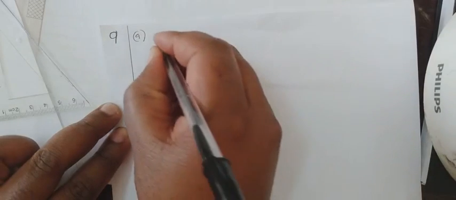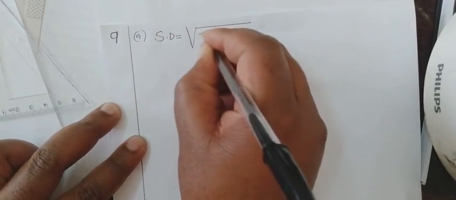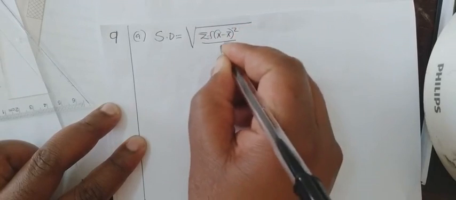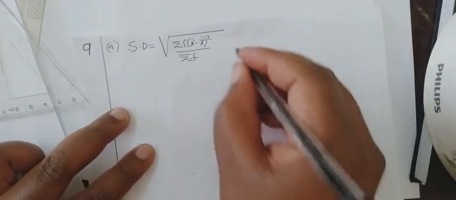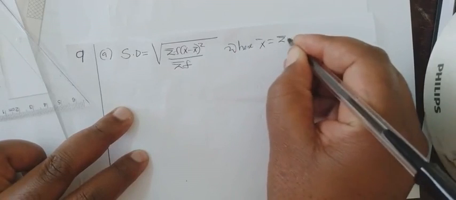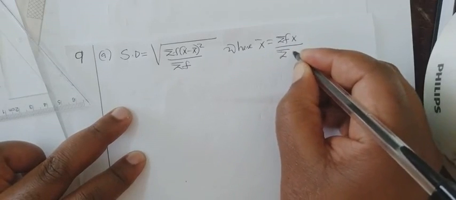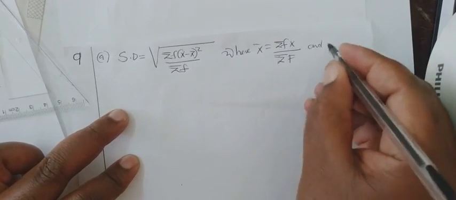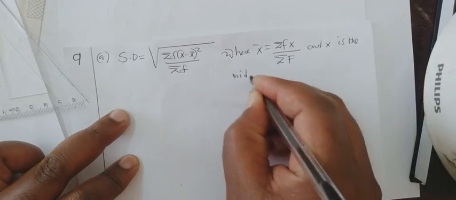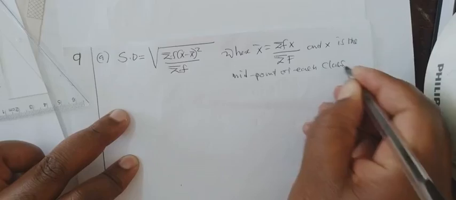Okay, so we are going to say standard deviation, which is SD, is equal to the square root of the sum of f times x minus x bar squared over the sum of the frequency, where x bar is given as the sum of f x over the sum of f, and x is the midpoint of each class interval.